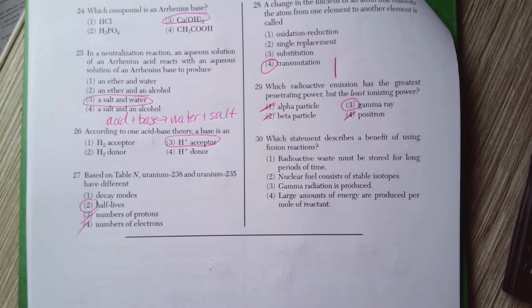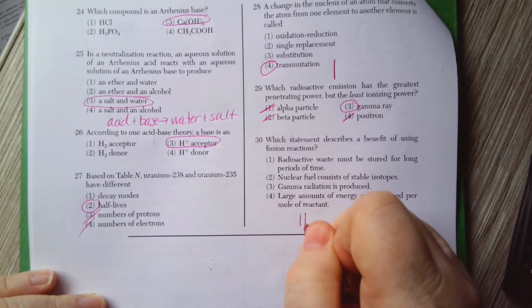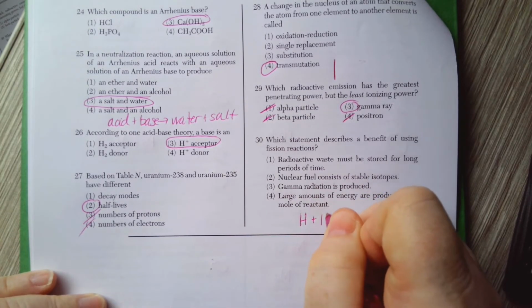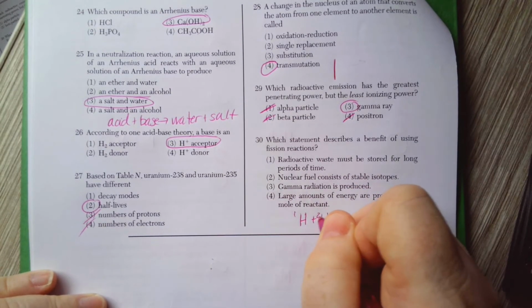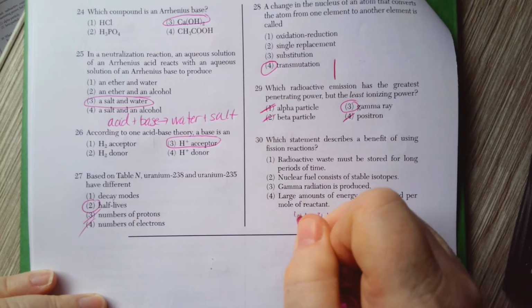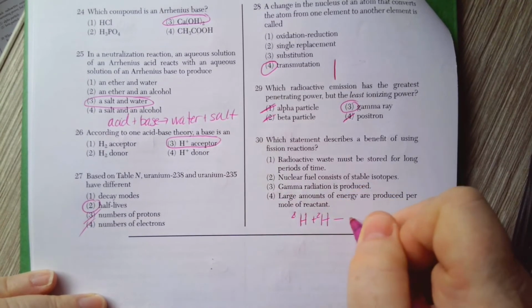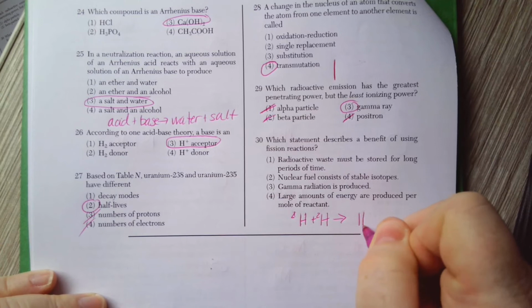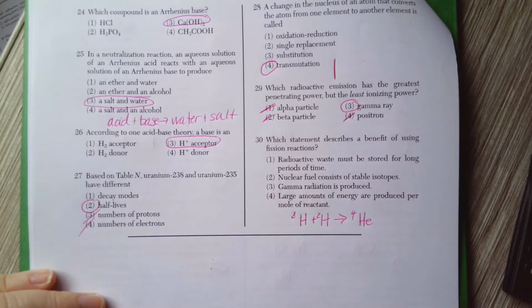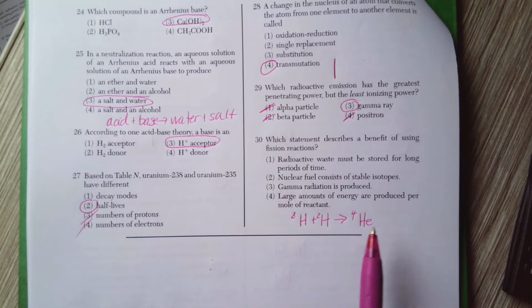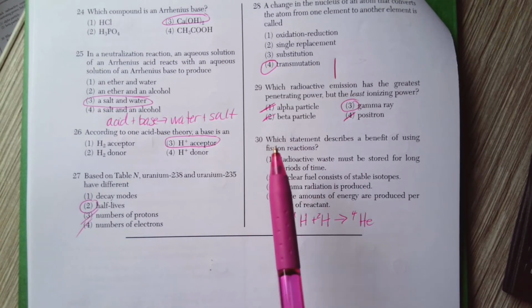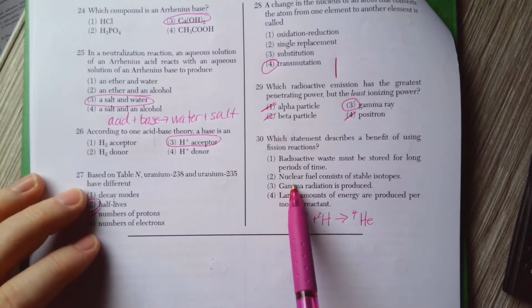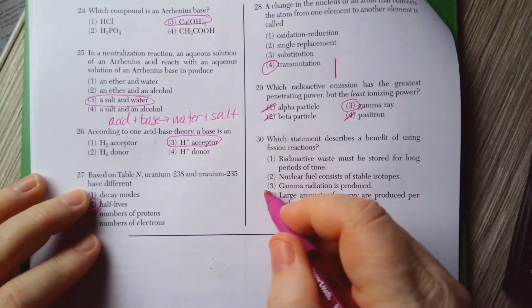And which statement describes a benefit of using fission reactions? What is fission? That's taking a little atom and a little atom like this, and making a bigger nucleus. So two little nuclei make a big nucleus. Why would this be beneficial? Okay, well, first of all, gamma radiation is produced does not even sound like a benefit.